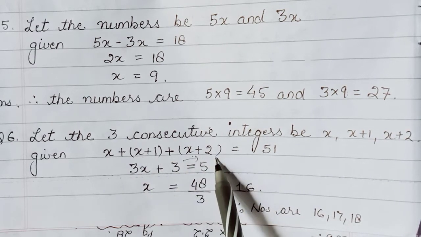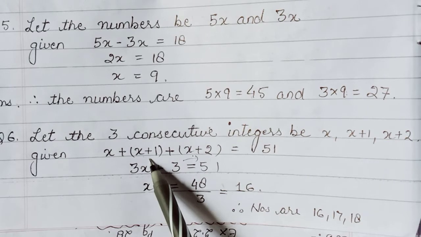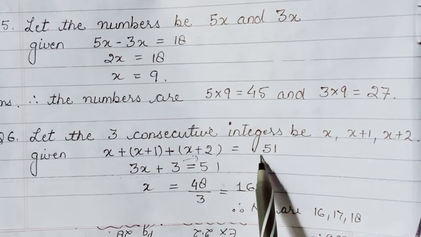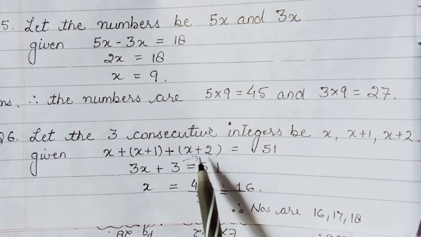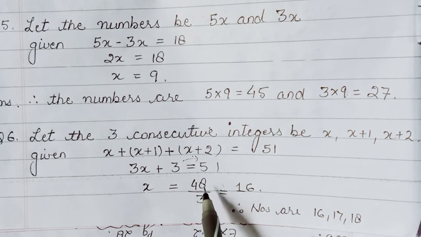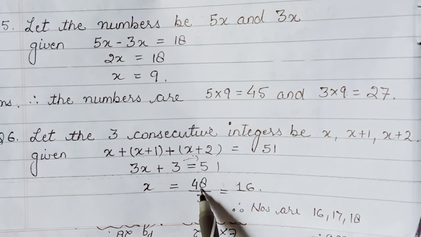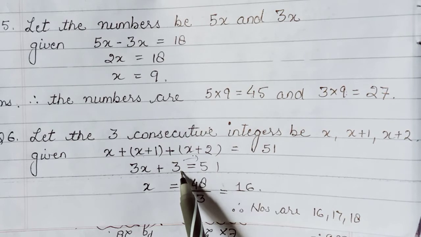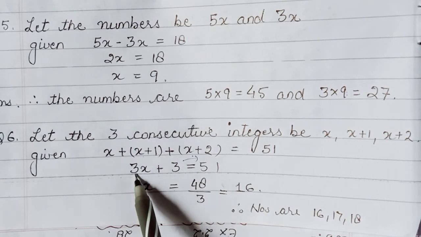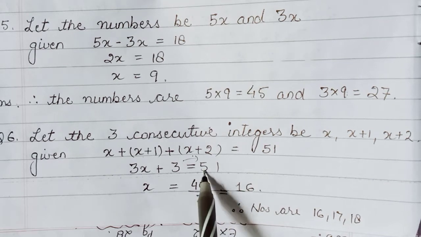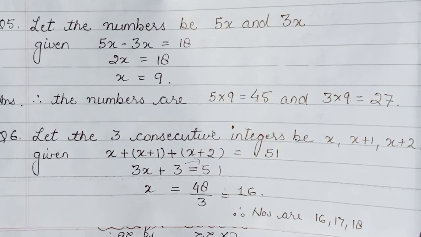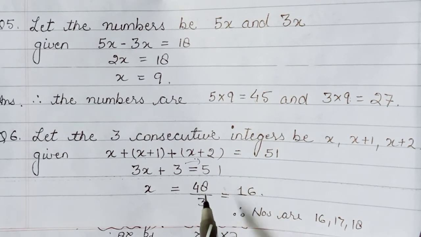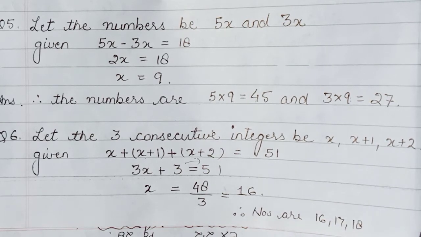Sum means we have to add them up. So the first integer plus the second plus the third is 51. Then solving the equation: x plus x plus x is 3x. Then 1 plus 2 becomes 3, which will be taken to the other side. So 51 minus 3 becomes 48. This 3 will come here as minus 3. Then we have to divide by this 3. I am merging the steps, children, I hope you don't get confused. We've done solving of equations a number of times. So x is equal to 16. Hence the numbers will be: our first number was 16, the next following would be 17 and 18.